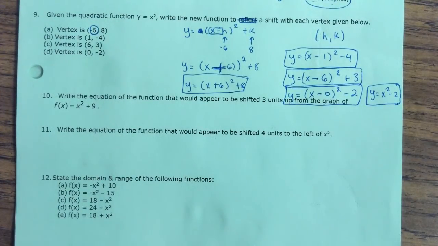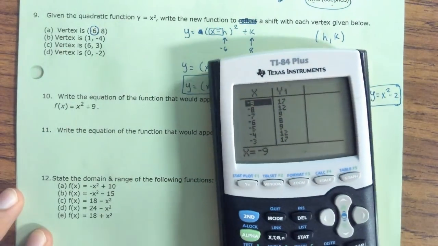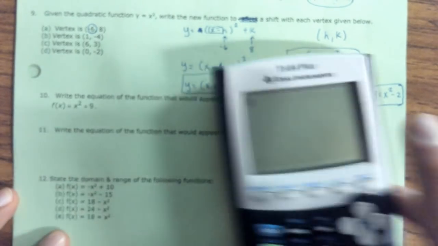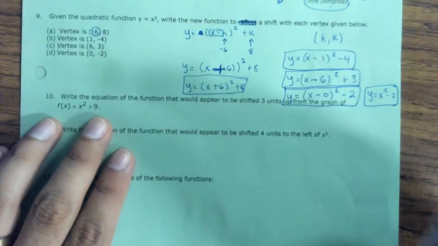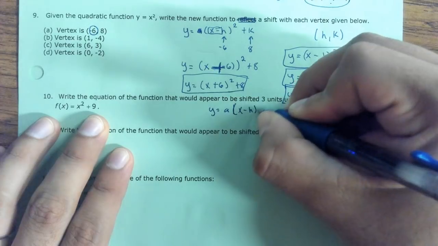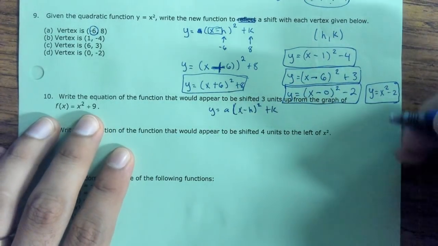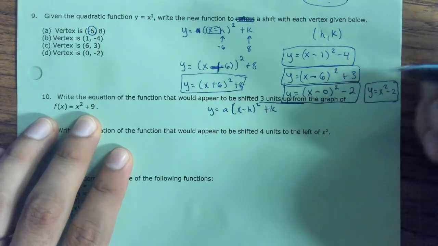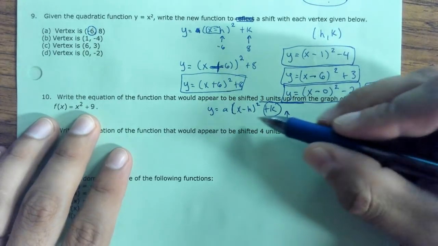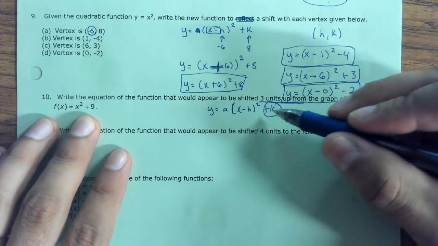Number 10, write the equation of a function that would appear to be shifted 3 units up from the graph of x squared plus 9. This one I may not be able to show you on my calculator because my window wouldn't allow it. Of course, I could go in and change my window, but I just want to show you how easy something like this would be. With our equation, y equals a times x minus h squared plus k, if they want me to shift this 3 units up, k is the variable responsible for moving this up and down. So k is the thing I'm going to change about my equation. Nothing else is going to change.